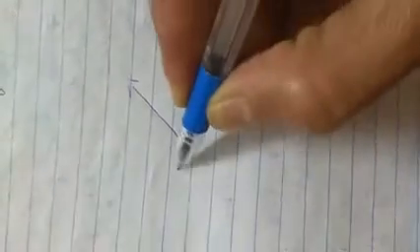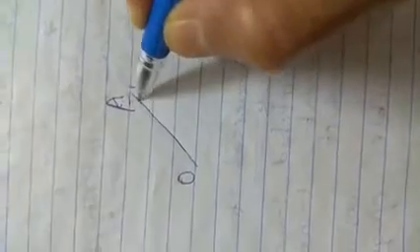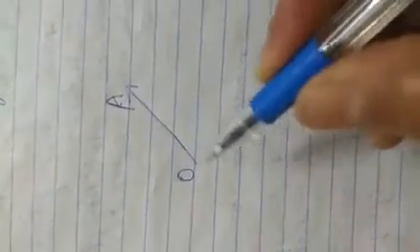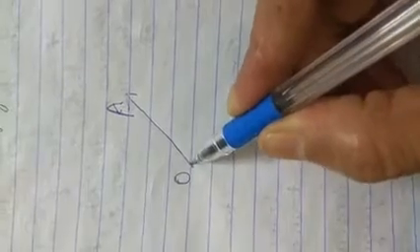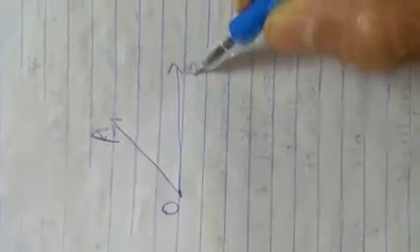Children, look at this figure. This is a ray, say OA. OA is a ray. Then another ray starting from the same point O. This is, say, OB.